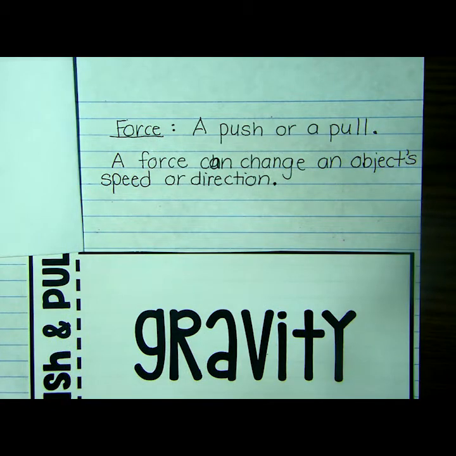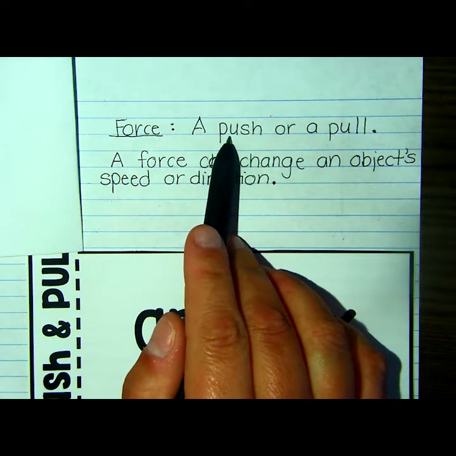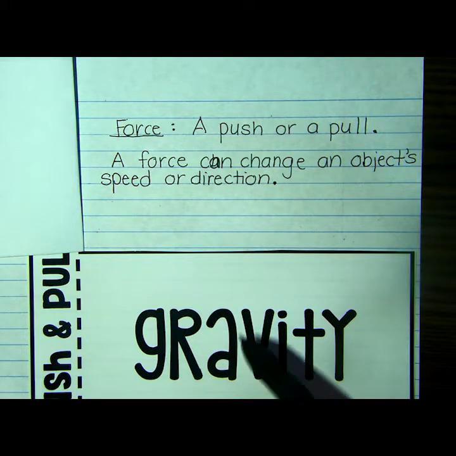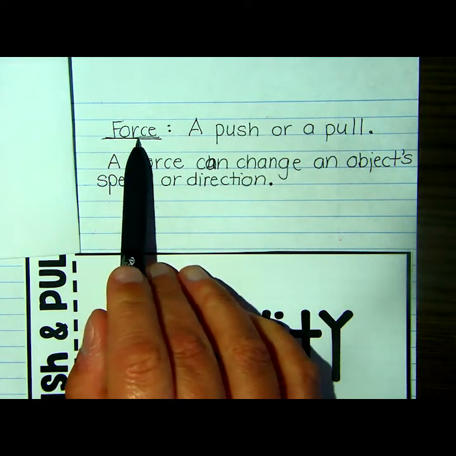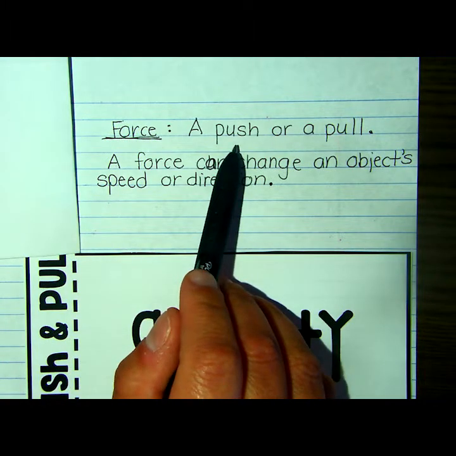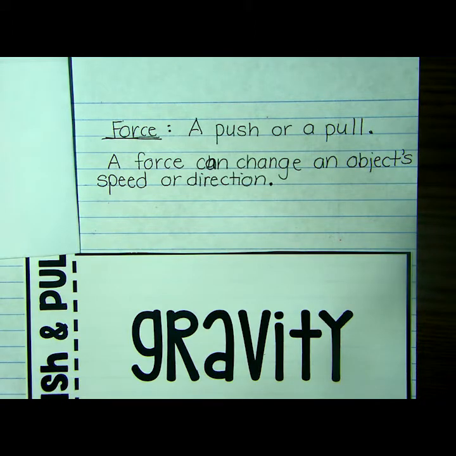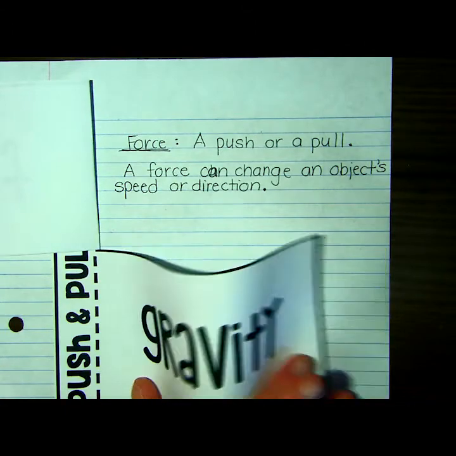So in the video, he wasn't necessarily pushing or pulling on those wooden blocks. He was allowing gravity to move those wooden blocks. But we know that if he had used his hand at all and pushed or pulled the wooden blocks along the ramp, that would be an example of force. Let's talk now about gravity.